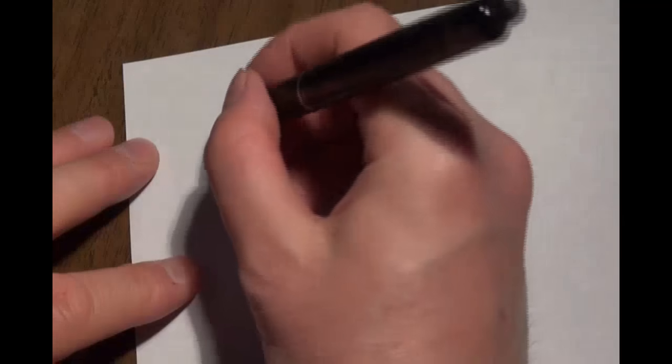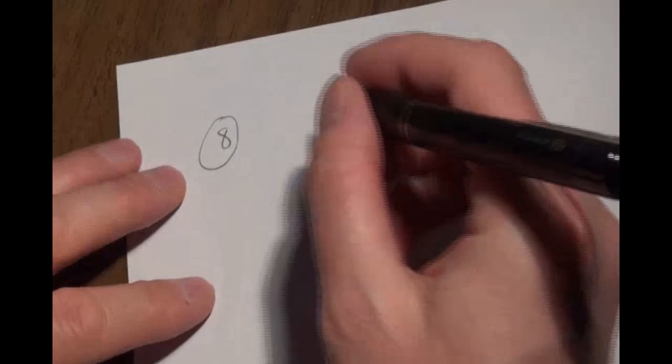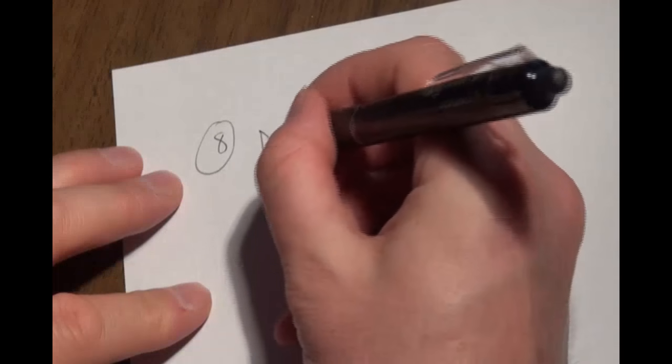All right, so next we're going to do a pretty cool reaction, and this is one of the weirder reactions in organic too. Always exciting, huh? Number 8, which is degradation of primary amides.